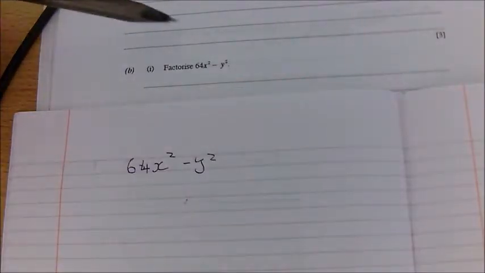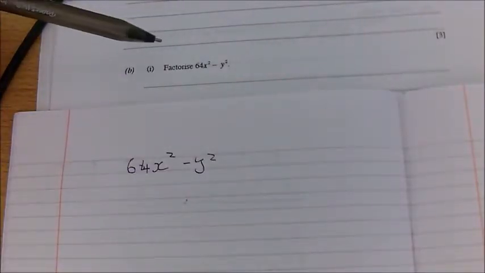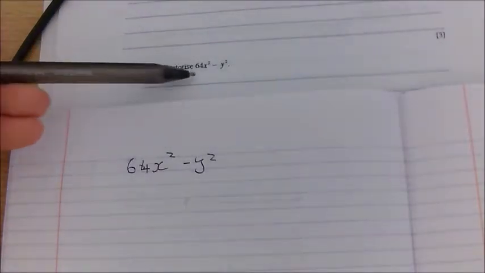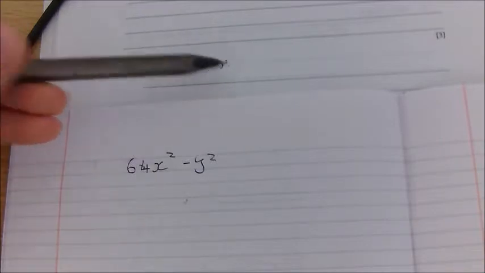So part B of this question is to factorize 64x squared minus y squared. And this goes back to one of the previous questions about the difference of two squares. If you look at them, all the terms are square numbers. We've got 64, which is 8 squared. We've got x squared, which is x squared. And then we've got y squared, which is y squared.